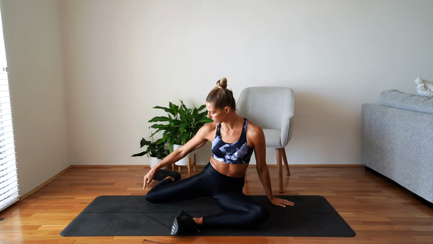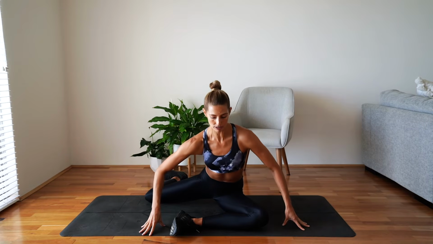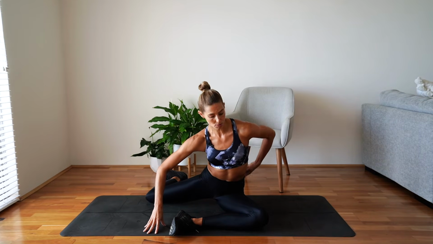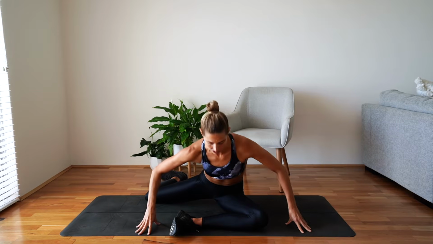So we're coming into this 90-90 position. We're going to place one hand on either side of the front leg, and from here, sitting up nice and tall, we're going to press the belly button forward and slowly begin to lean forward. Now, as you do this, you'll start to feel a stretch through the back of your bottom, so your glutes, and you might even feel it in the outer hip flexors, so the first two areas that I was talking about.